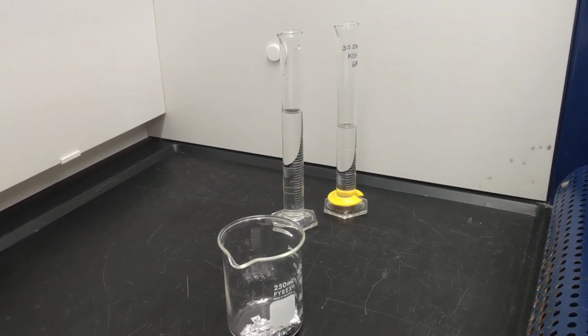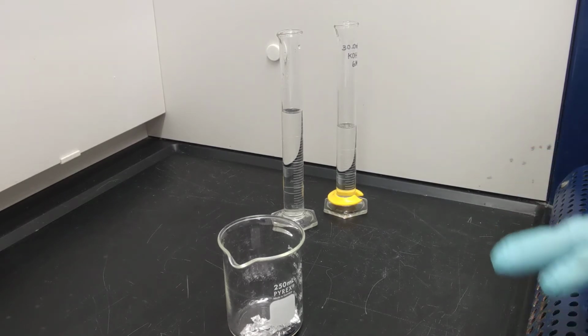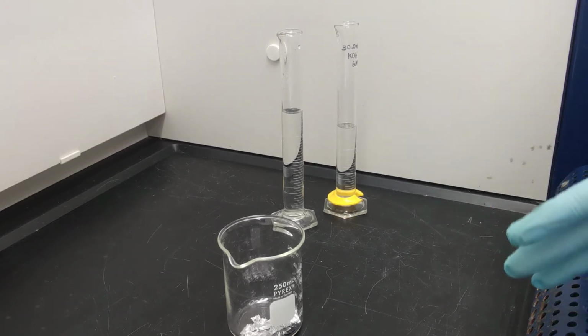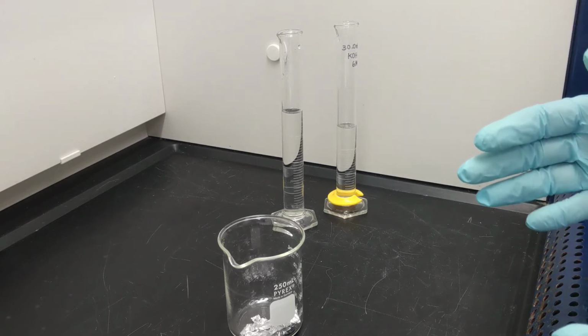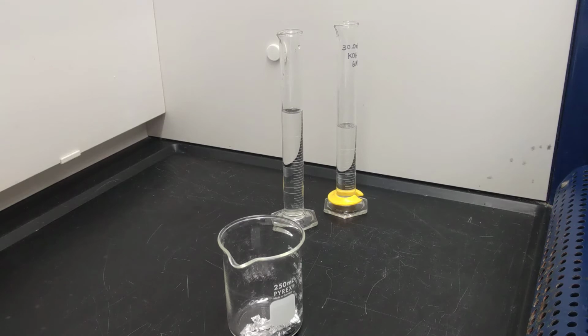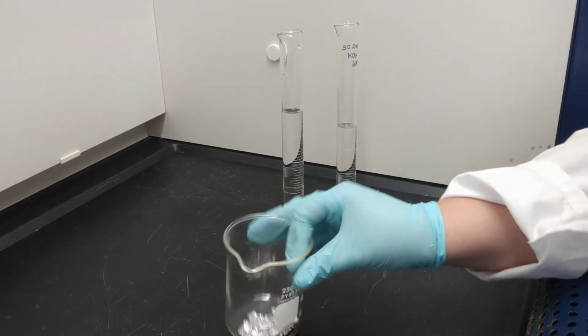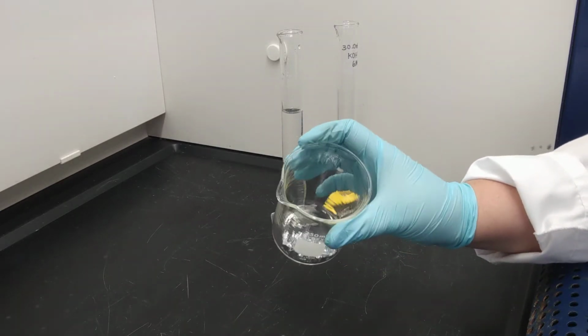So in this experiment, we're going to be producing alum from the reaction of aluminum with potassium hydroxide and sulfuric acid. To start the experiment, we have to use sandpaper to remove any wax coating on top of a piece of aluminum. Then we're going to cut the aluminum into small pieces, which is what I already have here.